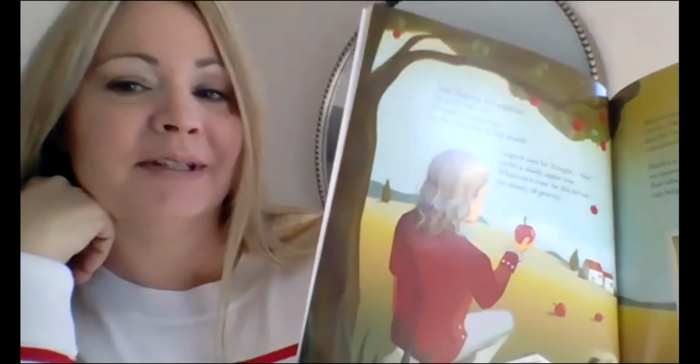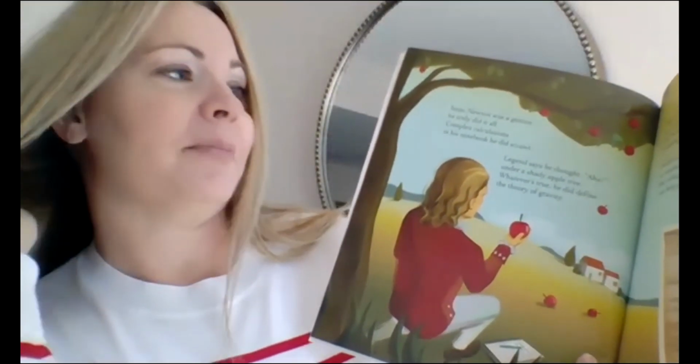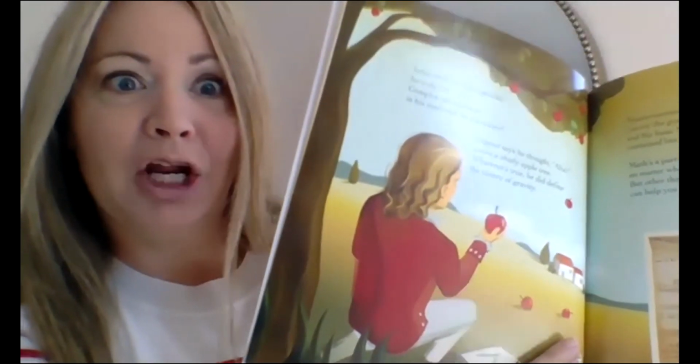Sir Isaac Newton was a mathematician and scientist who discovered gravity, who kept track of all of his mathematical formulas in a notebook. There we go. We could use that for our second key detail.